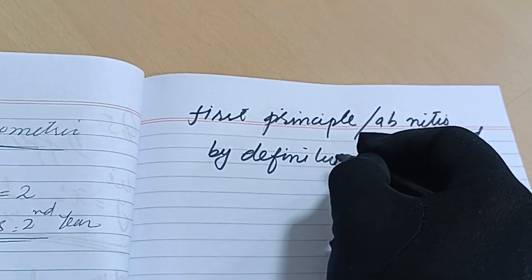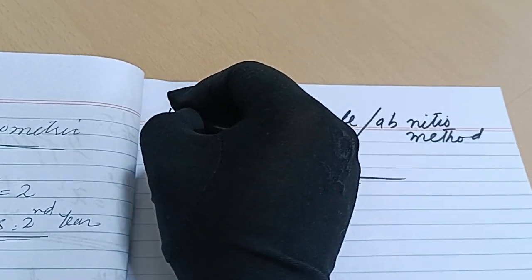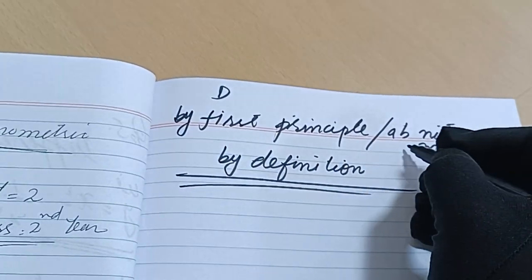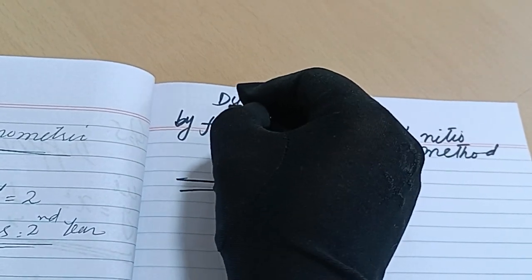Differentiation by first principle, differentiation by ab initio method, differentiation by definition.